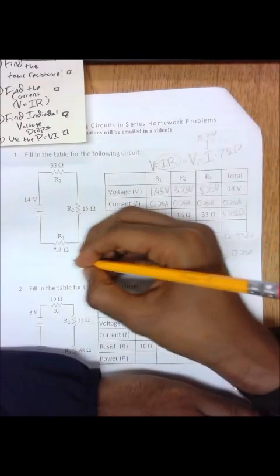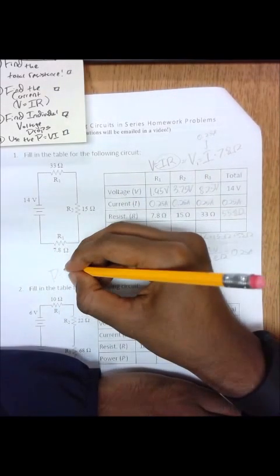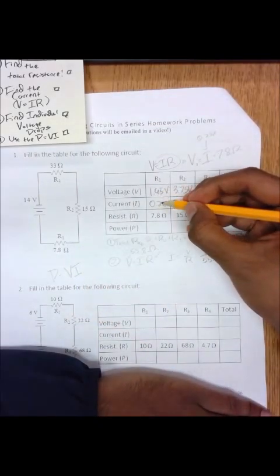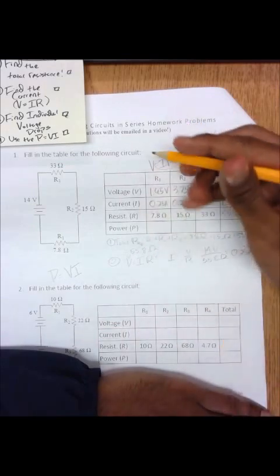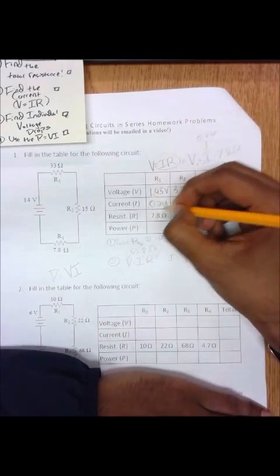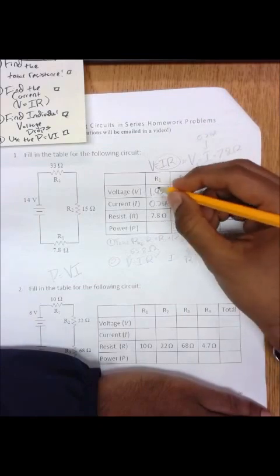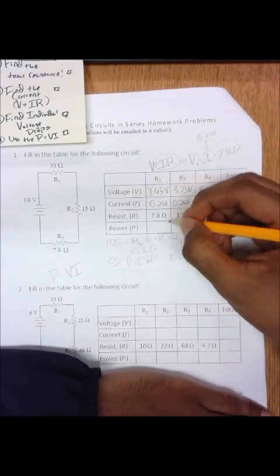Power is pretty similar. P is equal to VI. So all we're doing is multiplying the voltage times the current. For each of R1, R2, and R3, we multiply the voltage drop across the resistor and the current that goes through it.